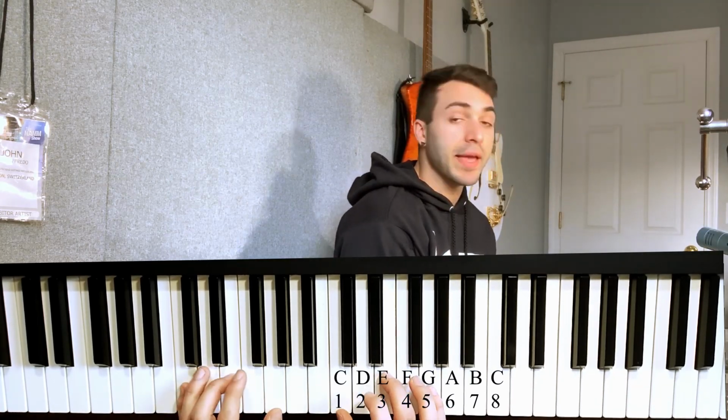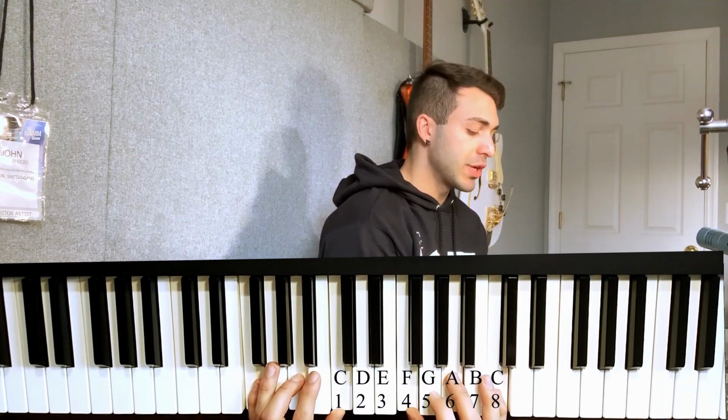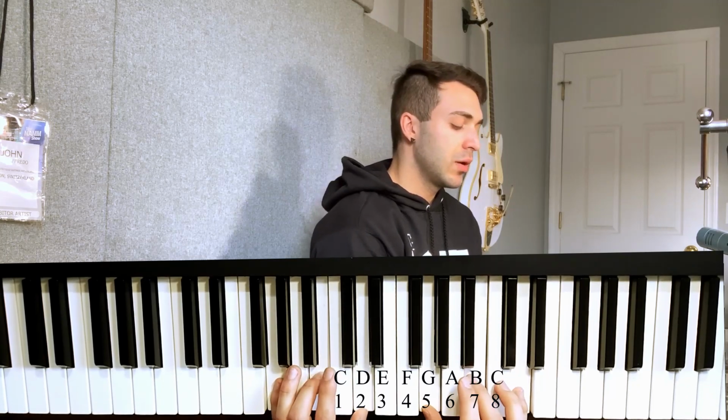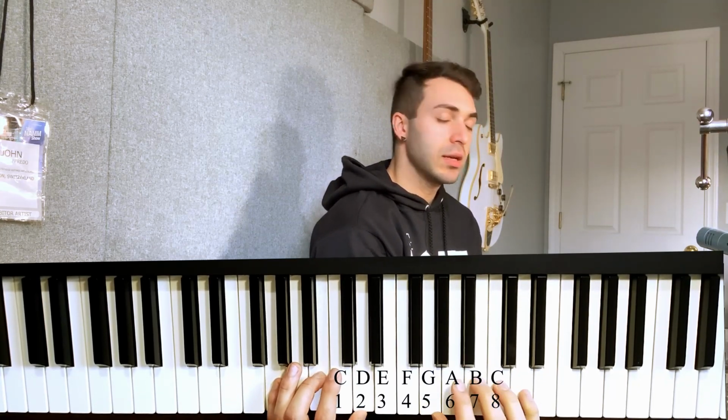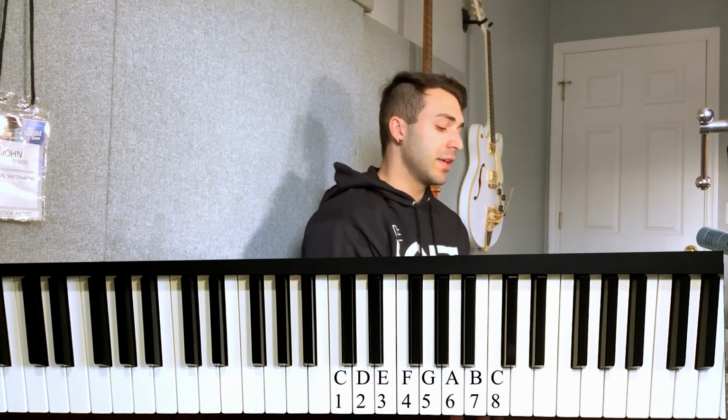Now we know C major is our 1 chord. We know F major is our 4 chord, which has F, A, and C in it. And then we know G, which is G, B, D. G major is our 5th chord. So let's take a basic major chord progression in the key of C.